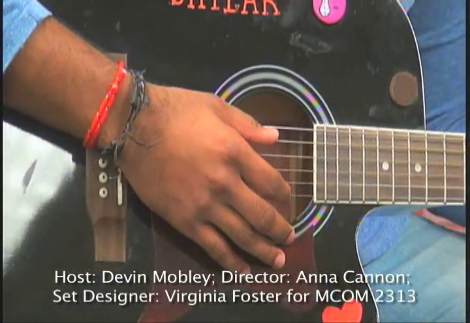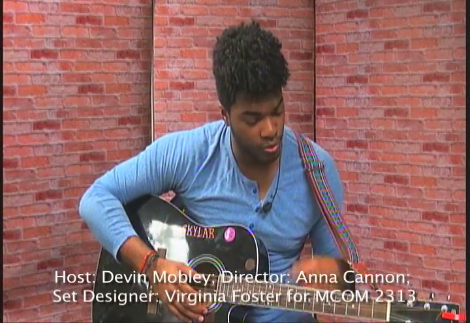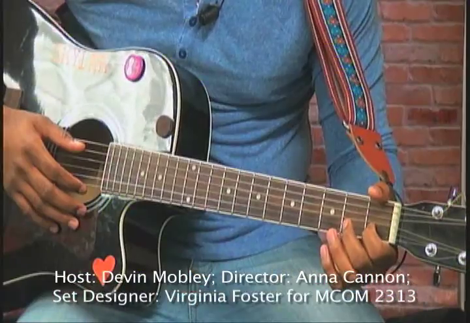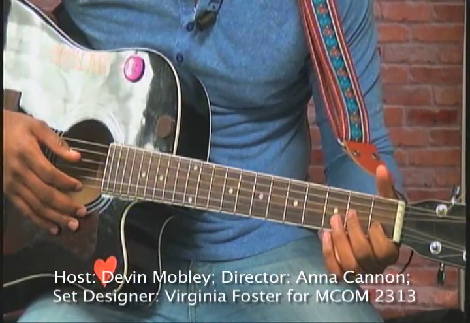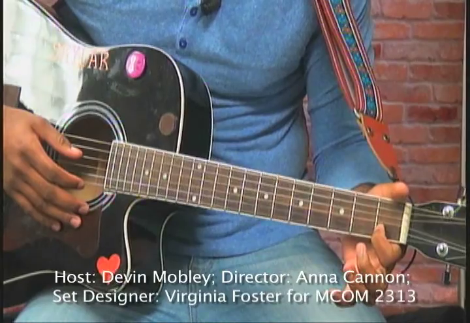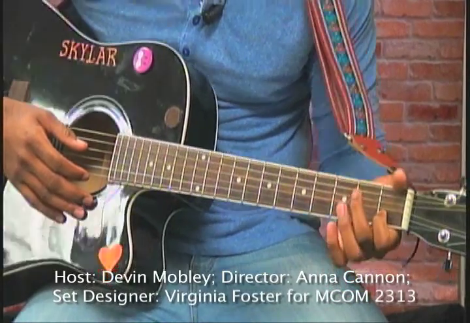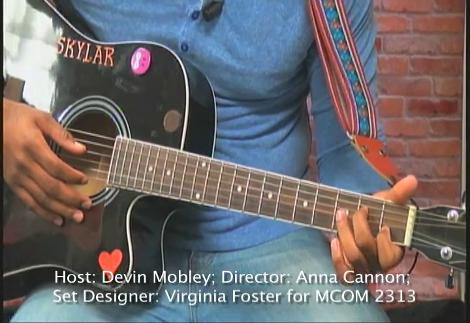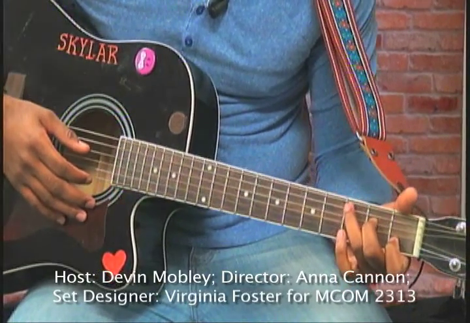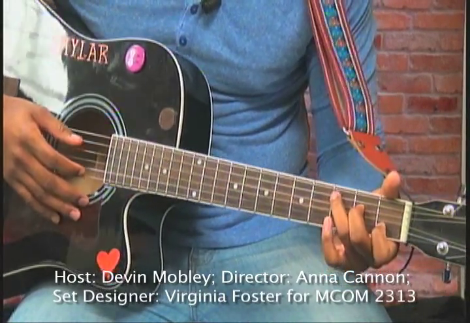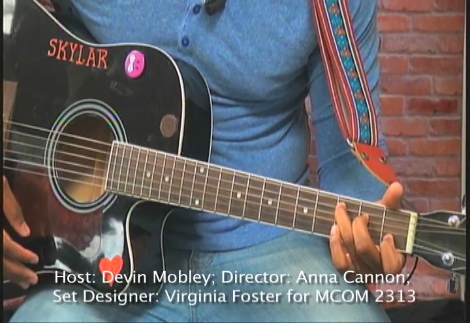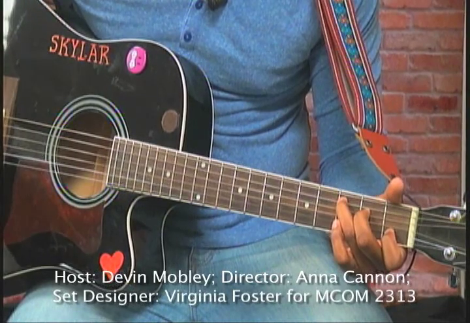So this is the C chord. What you're going to do is put your first finger, your index finger, on the first fret of the B string. You guys can see that. You're going to put your middle finger 2 strings above that. That's the D string on the 2nd fret. And your ring finger is going to be 1 string above that. That's the A string on the 3rd fret. And that's the C chord. Let's let that ring out.